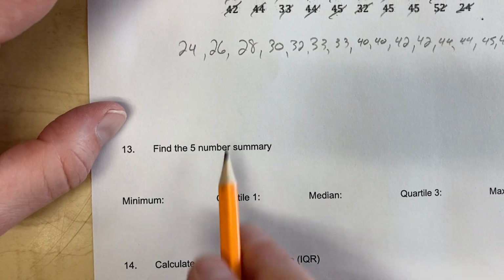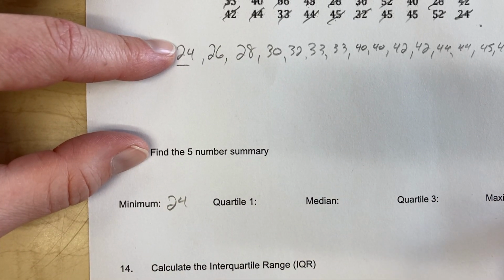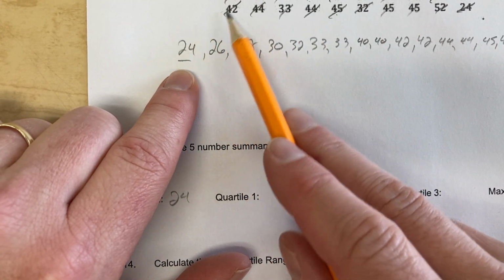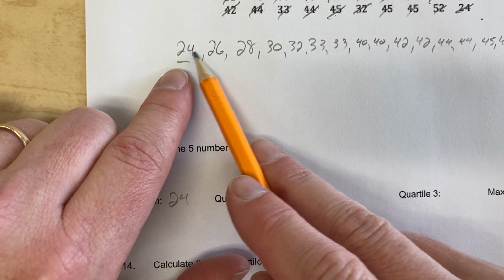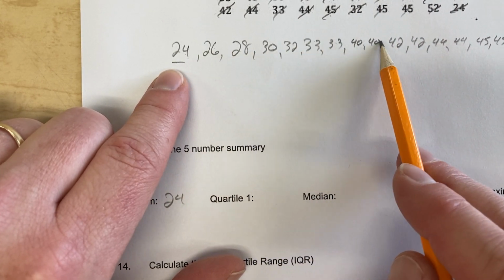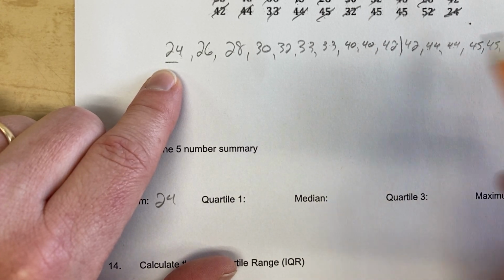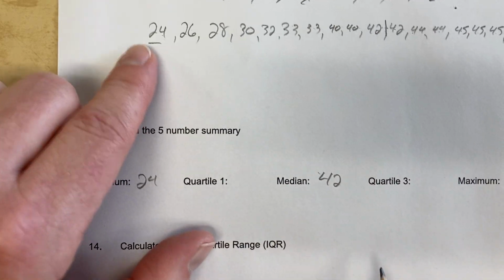Put them in order. So our minimum is 24. Our maximum is 66. Okay. As far as the median goes, we have 20 numbers here. So 1, 2, 3, 4, 5, 6, 7, 8, 9, 10, and 1, 2, 3, 4, 5, 6, 7, 8, 9, 10. All right. Between 42 and 42, that means our median is 42.